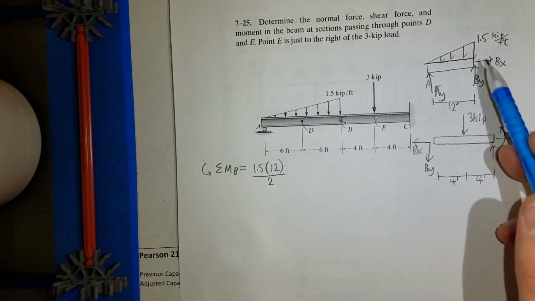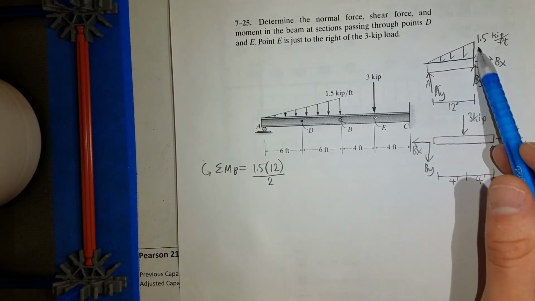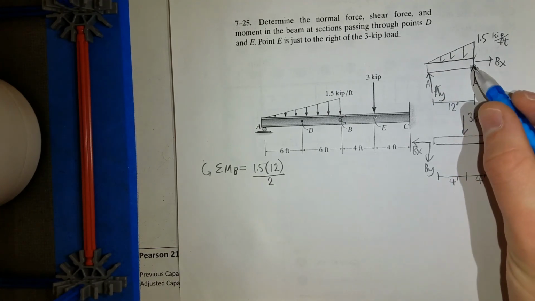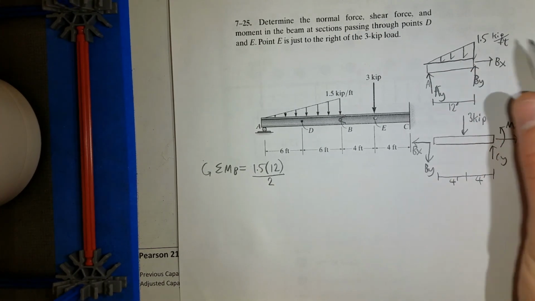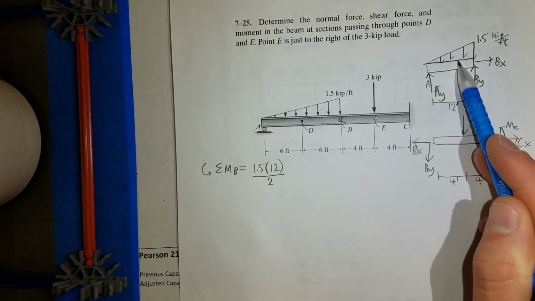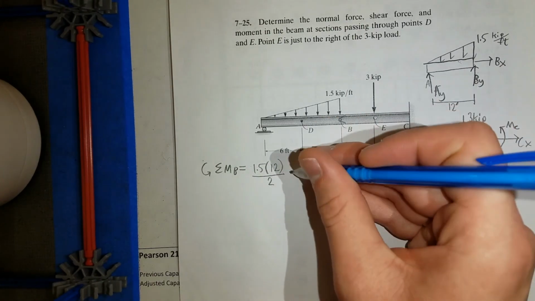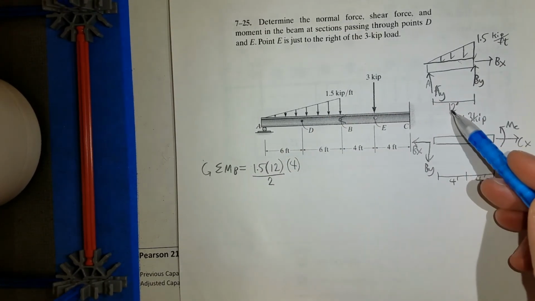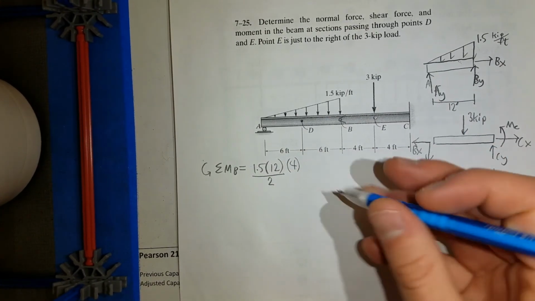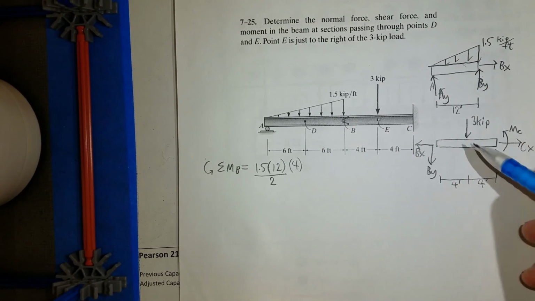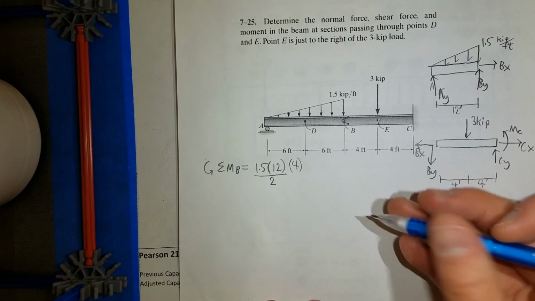And then to get the moment on a triangular distributed load, the center of it would be 1/3 from the taller edge. So from B, it would be 4 feet over, because that's 1/3 of the 12 feet. So we've got that, and it's positive because it's pushing down in a counterclockwise direction.